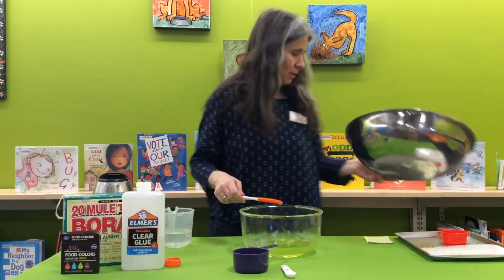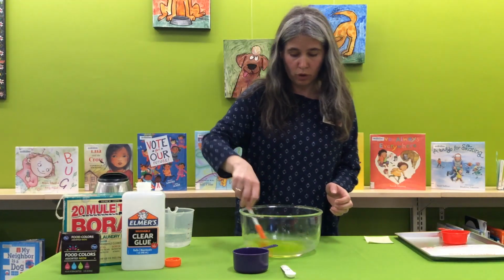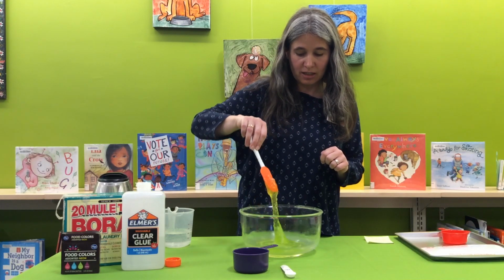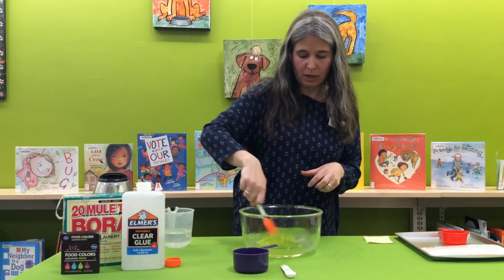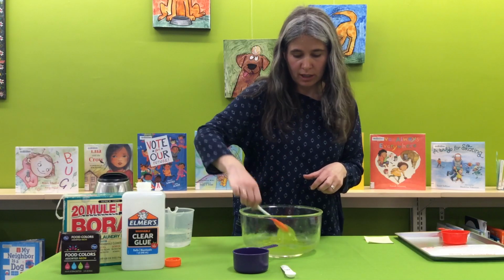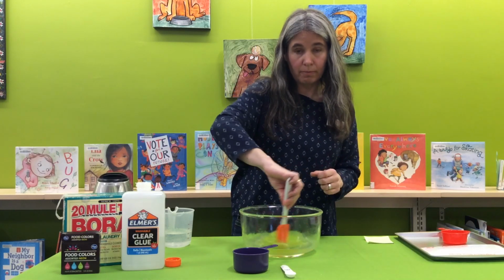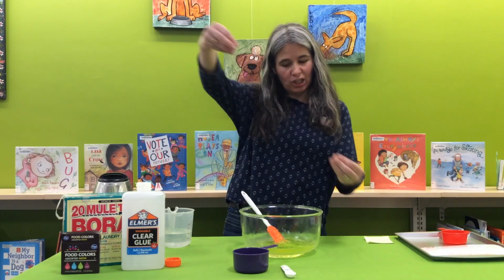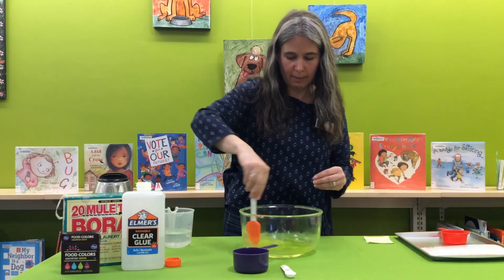And what you'll see happen, I'm going to get rid of this now. What you'll see happen right away, as soon as you pour your glue into your borax, is it's going to start to link up. That's your chemical reaction. It's happening right away. As soon as your glue molecules start to react with your borate molecules, they glom onto each other and they make these long, beautiful, long chain polymers. That's what we want, because we want it to be nice and slippery and slimy.